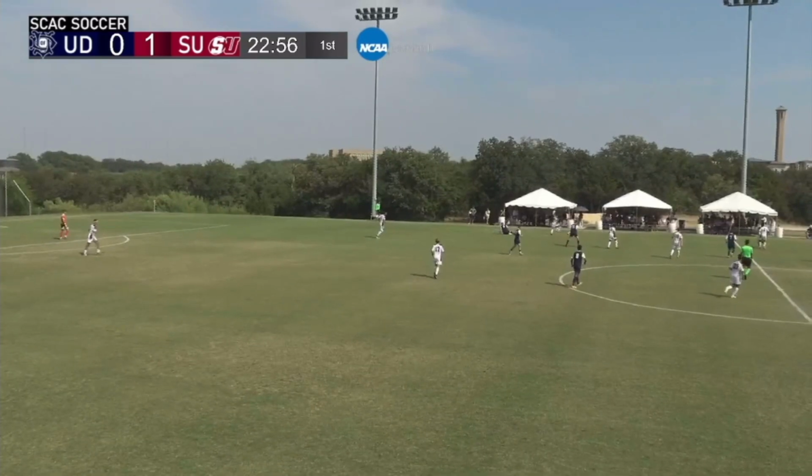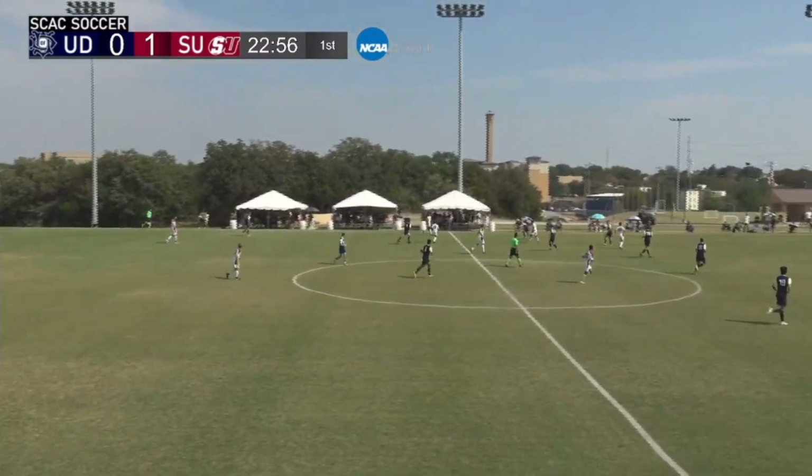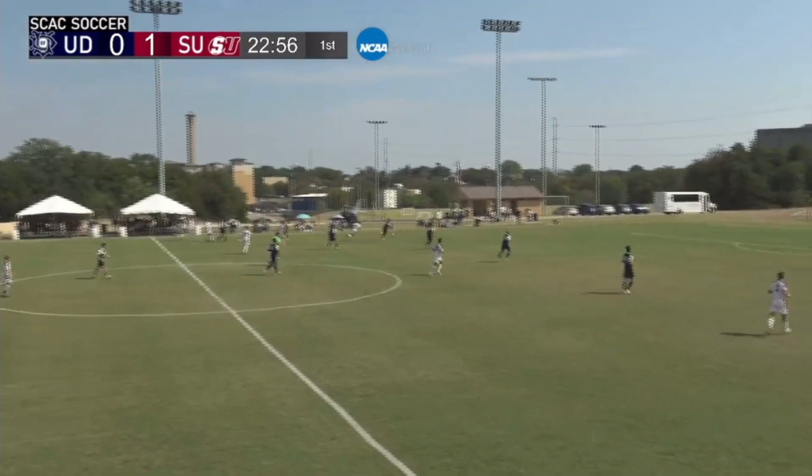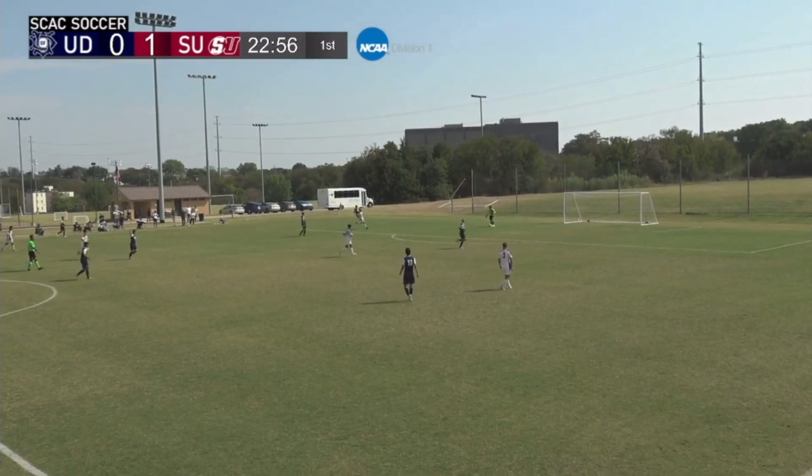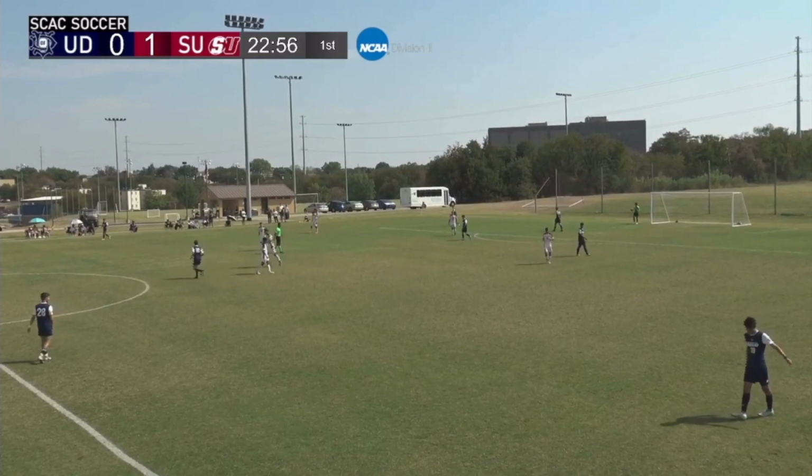So here was just a misunderstanding. I was trying to get the defender to think that I was going to make a run when I was trying to check in for a short pass, but my teammate also thought I was making a run, so he plays the ball in behind and unfortunately it just doesn't connect.